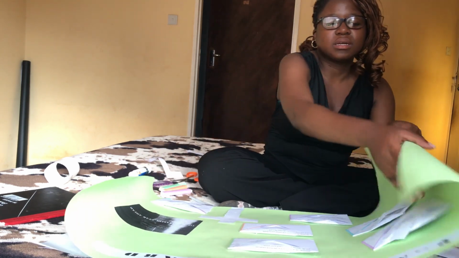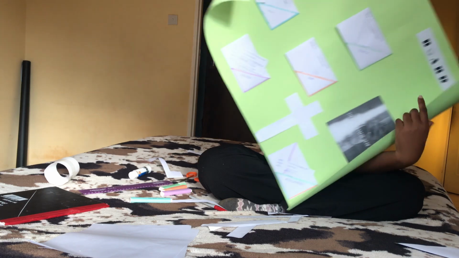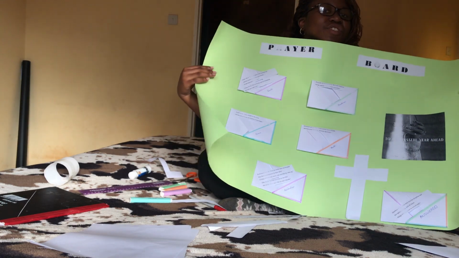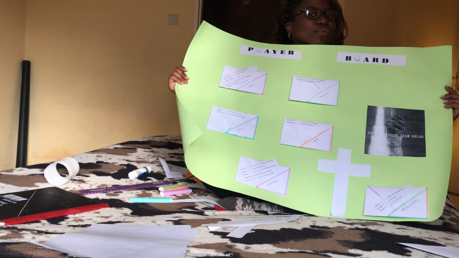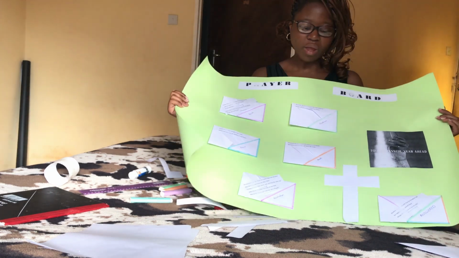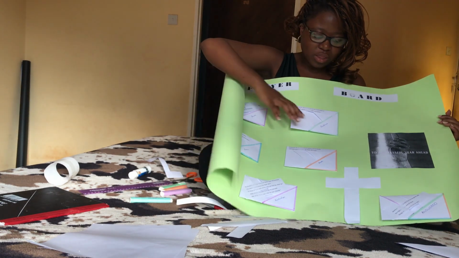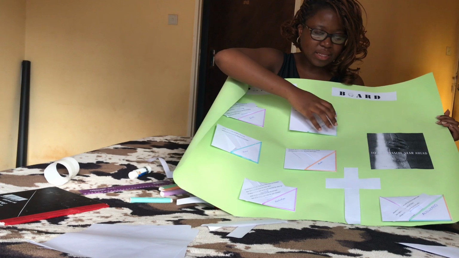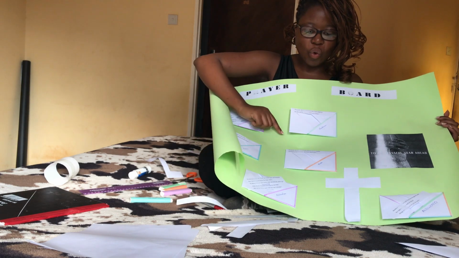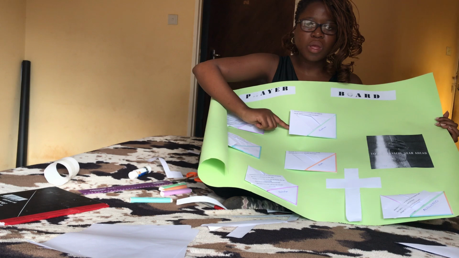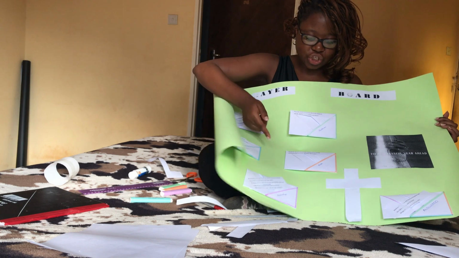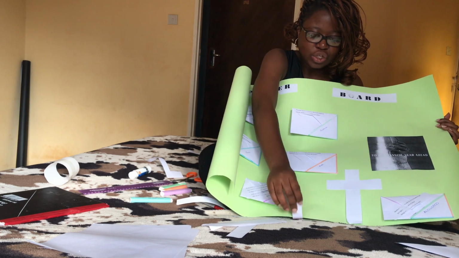I just start. Let me show you guys. This is the vision board. This is the prayer board. So on the envelopes here, I stuck the side that doesn't have the opening so that you'll be able to put your prayers in there, unless you're choosing to put your prayers in here.